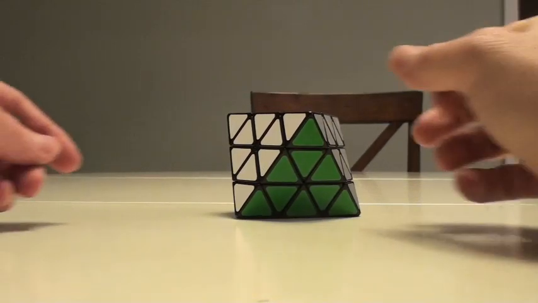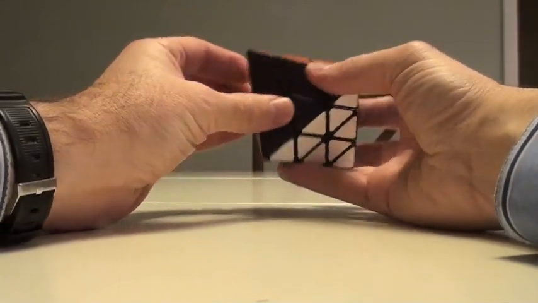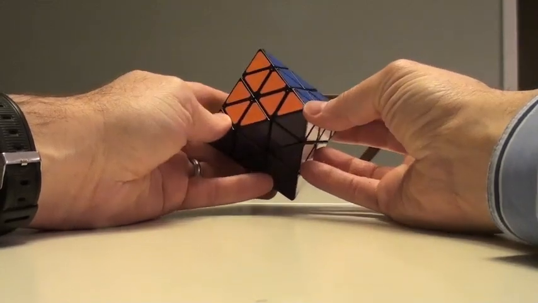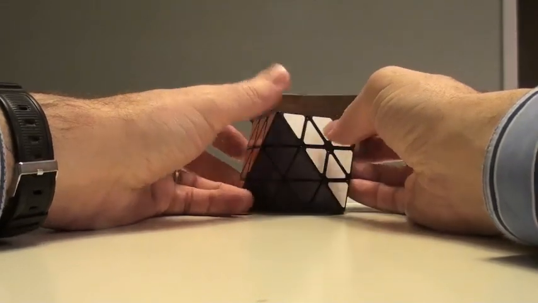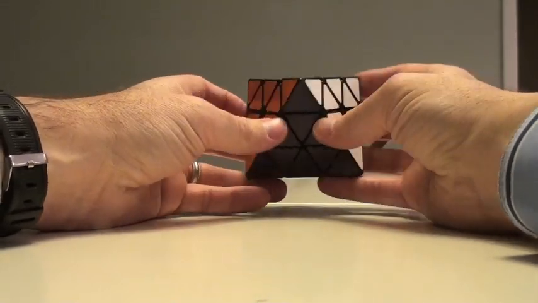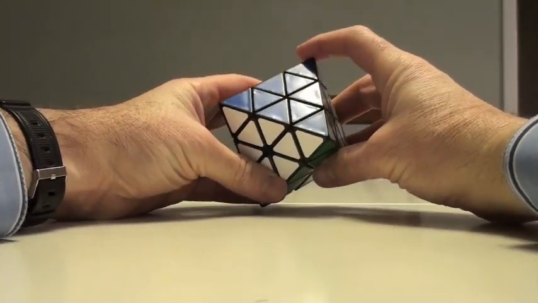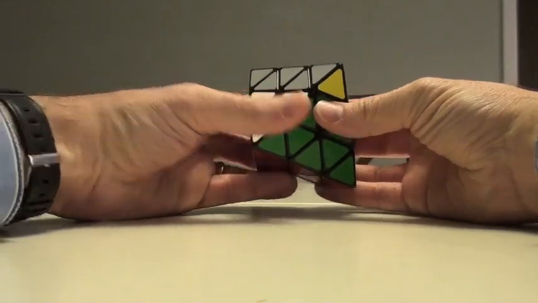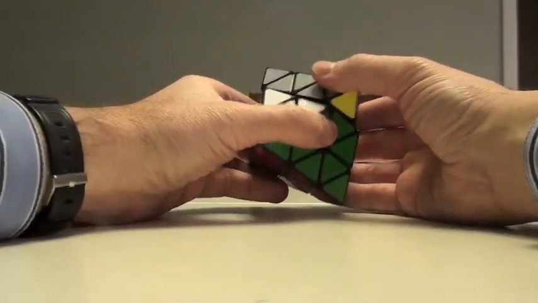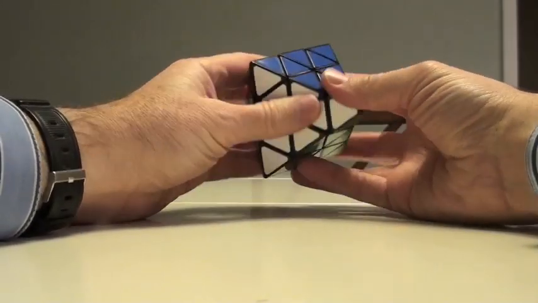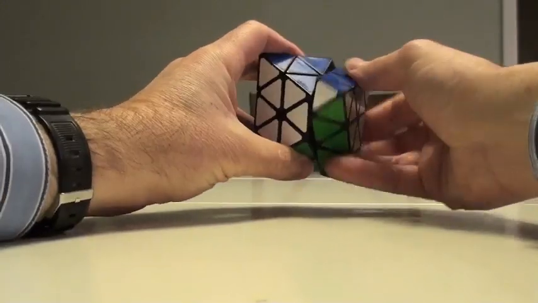Hello, it's me, and we're going to tackle this, I guess what you call a face-turning octahedron. That's to distinguish it from the corner-turning octahedrons, which actually exist out there too. But this one is a face-turning, which means that, well, the face turns. And as such, it has characteristics that will help us solve this.